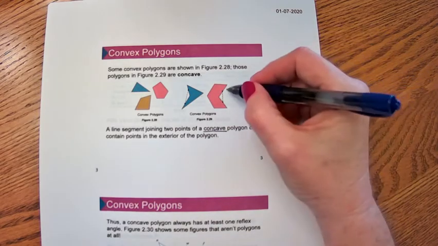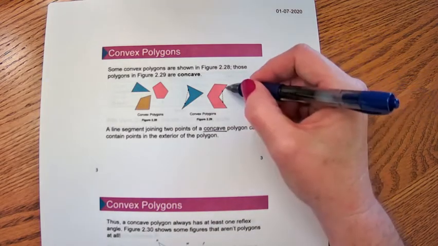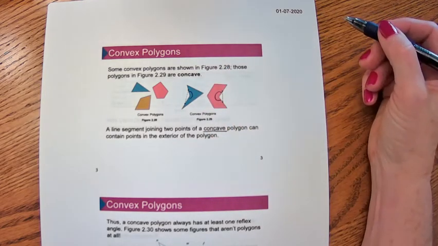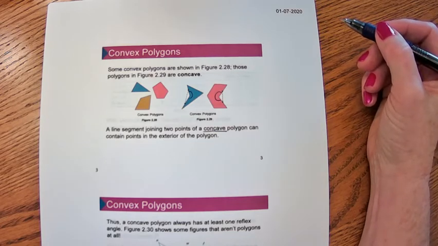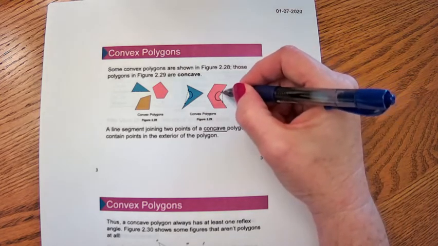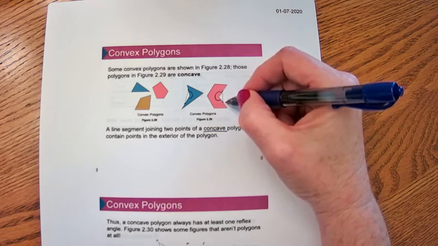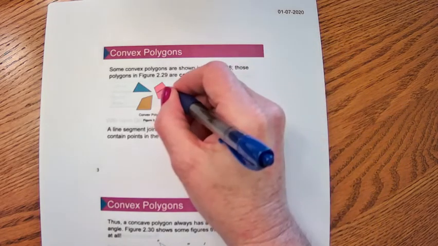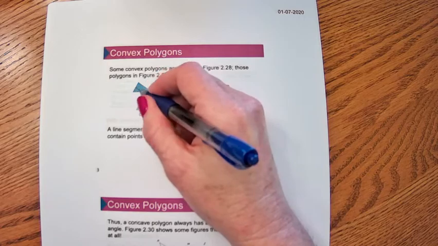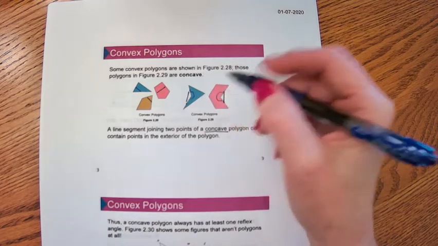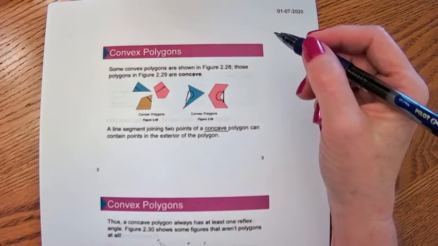And with a concave polygon, there's going to be at least one angle that is obtuse, greater than 90 degrees. And also, if I were to join any 2 points from the side of a concave polygon, that segment would be outside the polygon. Whereas if I were to draw a line connecting any two points in the interior of a convex polygon, that line will always be inside the polygon.